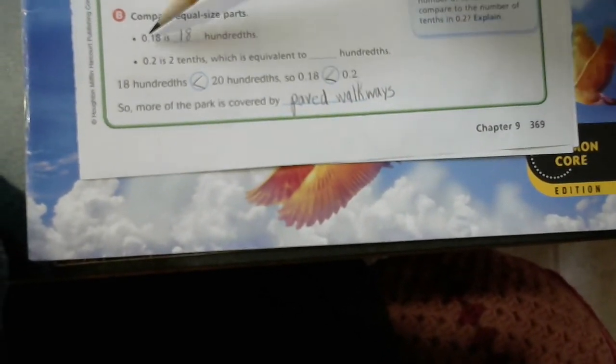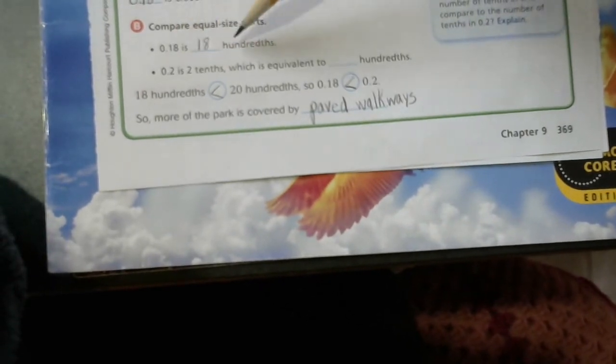Or you could use a number line. If you locate on the number line 0.2 or 2/10, it's right here. If you locate 0.18, it's back here. So 0.18 is closer to 0, so 0.18 is less than 0.2. Then it says compare equal size parts. 0.18 is 18/100ths and 0.2 is 2/10, which is equivalent to 20/100ths. So 18/100ths is less than 20/100ths, so more of the park is covered by paved walkways.